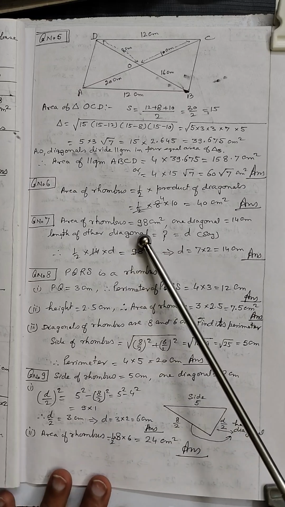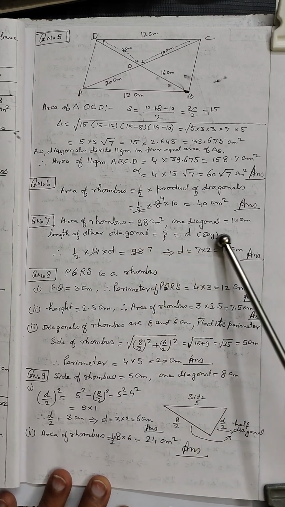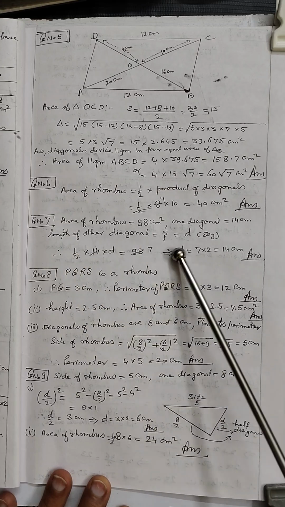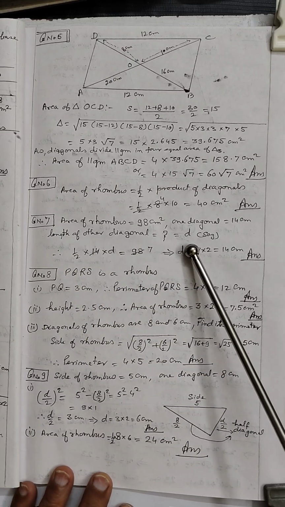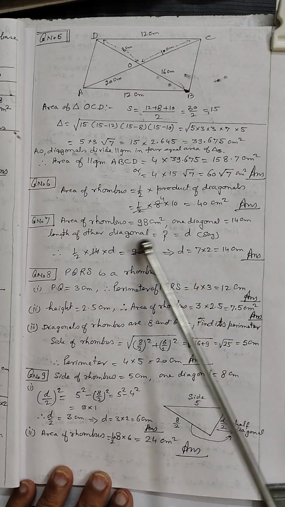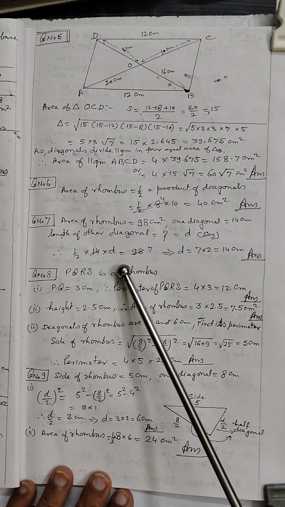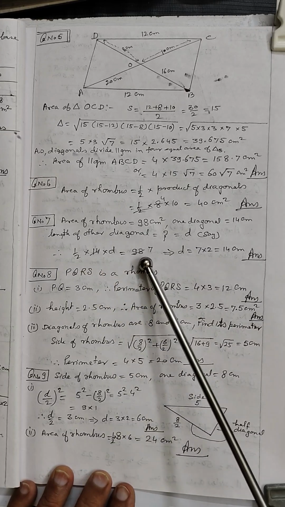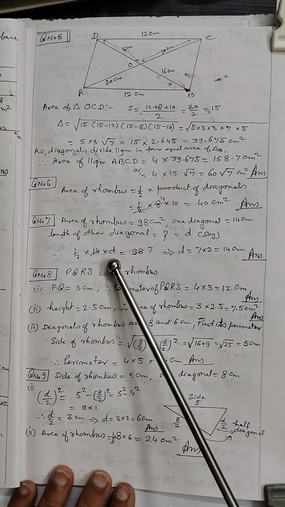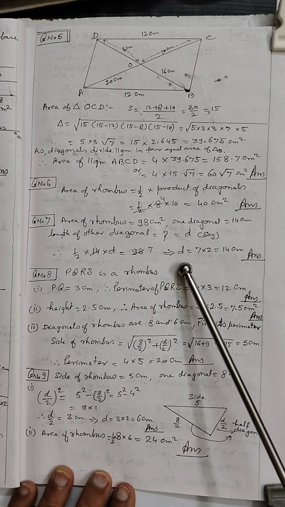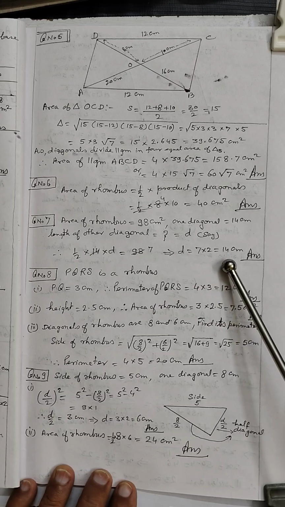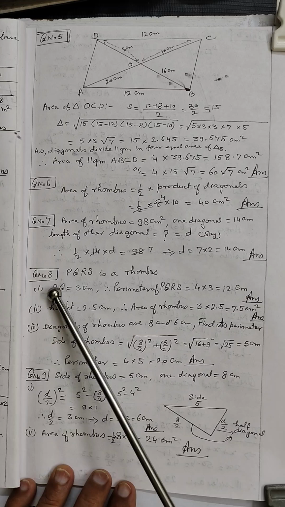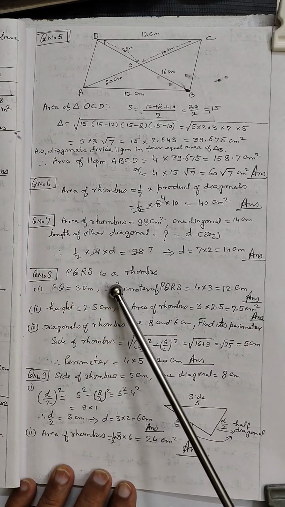The area of the rhombus is 98 square centimeter and one diagonal is 14 centimeter. We have to find out the length of the other diagonal. Let it be D. So 1 by 2 into 14 into D should be equal to 98. So 14 7s are 98. So cross multiply, D will be equal to, means the other diagonal will be equal to 7 into 2, that will be equal to 14 centimeter. Now come to the question number 8. PQRS is a rhombus.